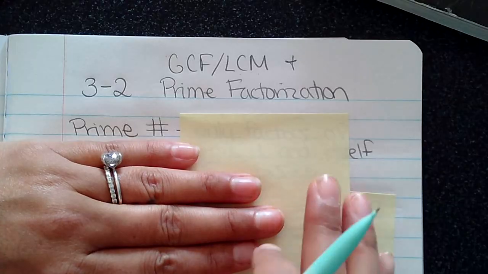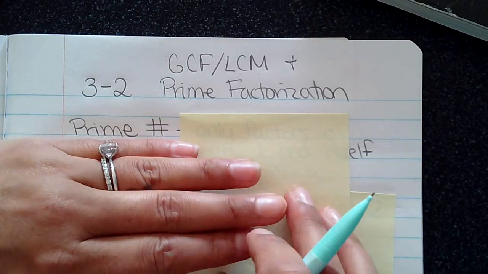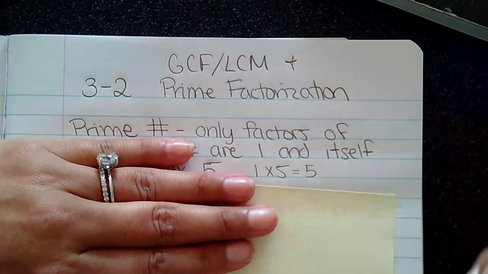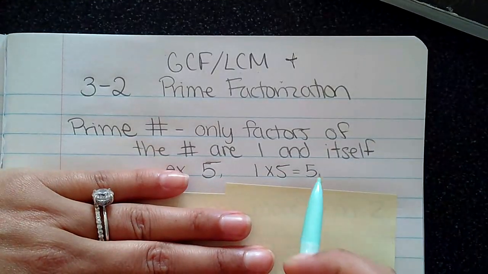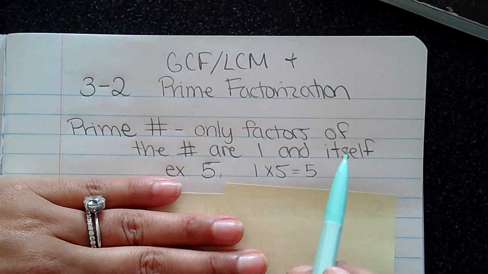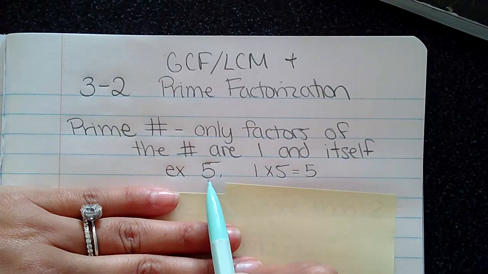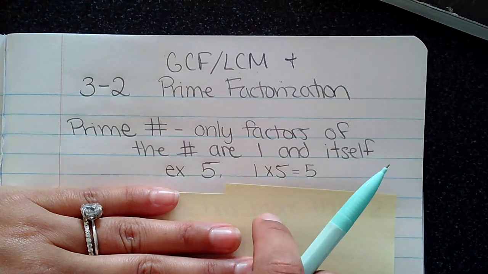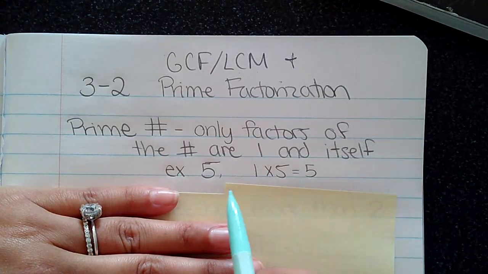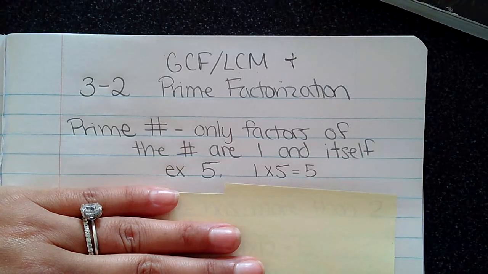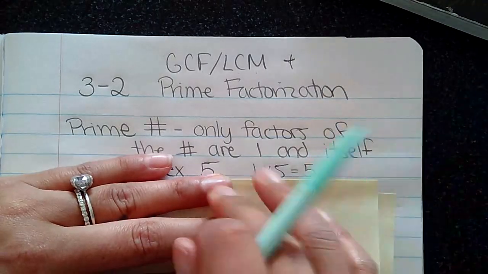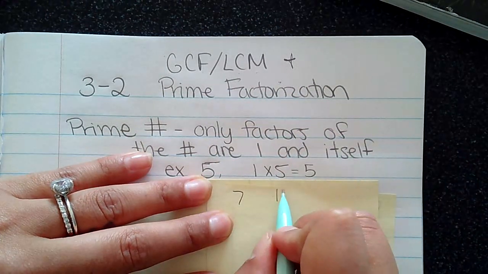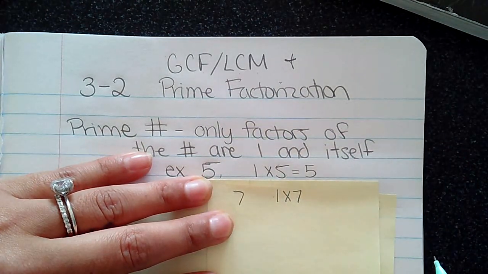So we have prime numbers and we also have composite numbers. A prime number is a number that the only factors of the number are one and itself. So for example, 5 is prime. The only two factors that I can multiply together to get 5 is 1 times 5. Another prime number is 7. I can only multiply 1 times 7 to get 7.